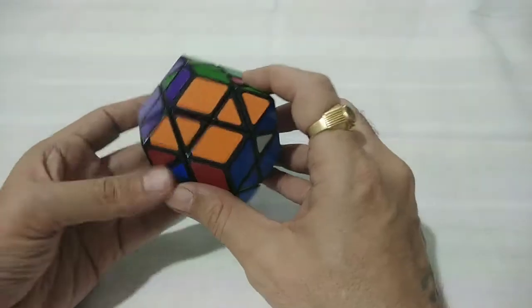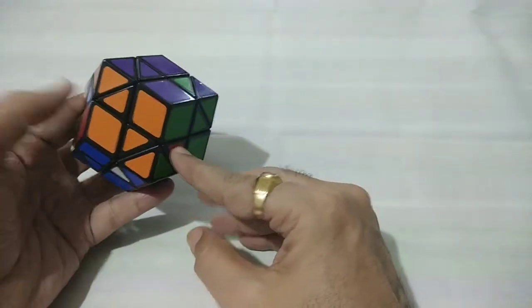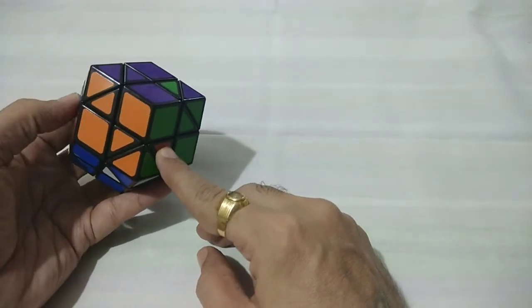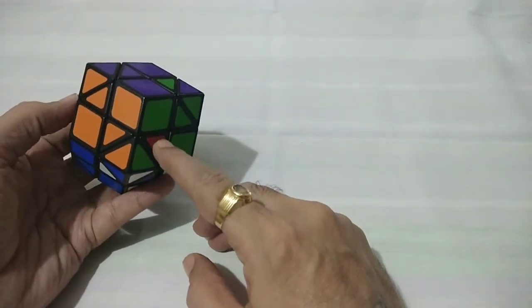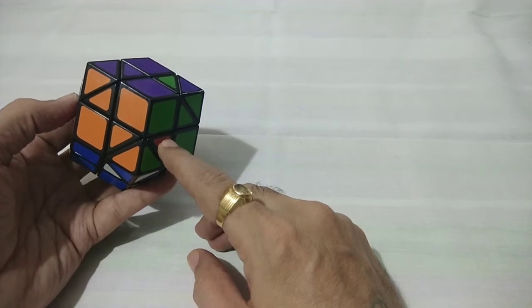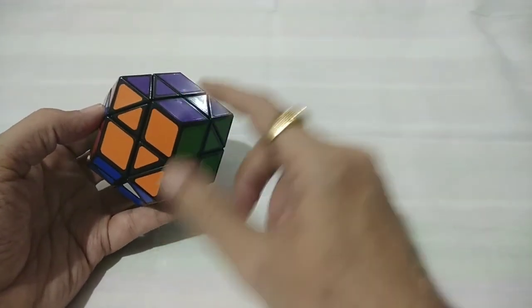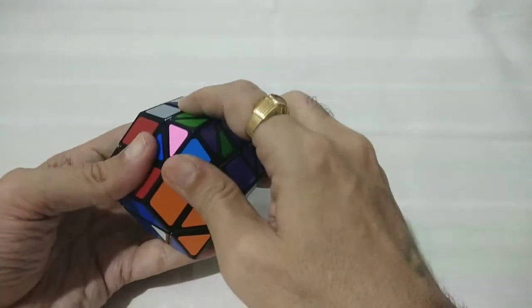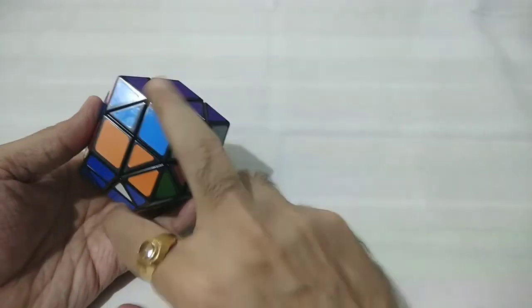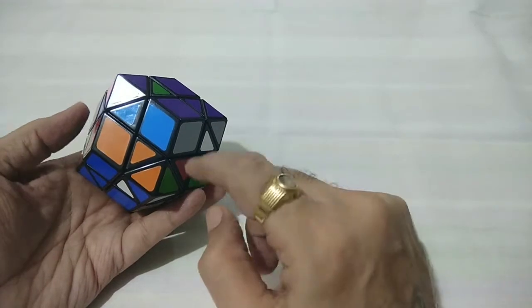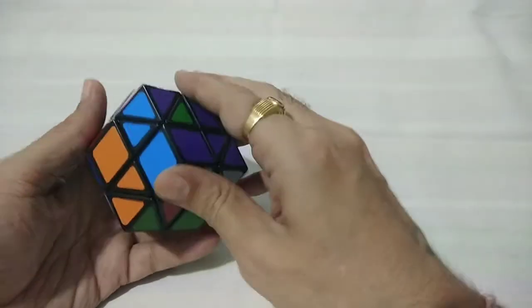So is it possible? Okay, so now you can see this red we can solve here, and here it will be blue, and similarly here it is white and green. So what we'll do is we'll bring this green so there won't be any problem. So this red will be fixed.